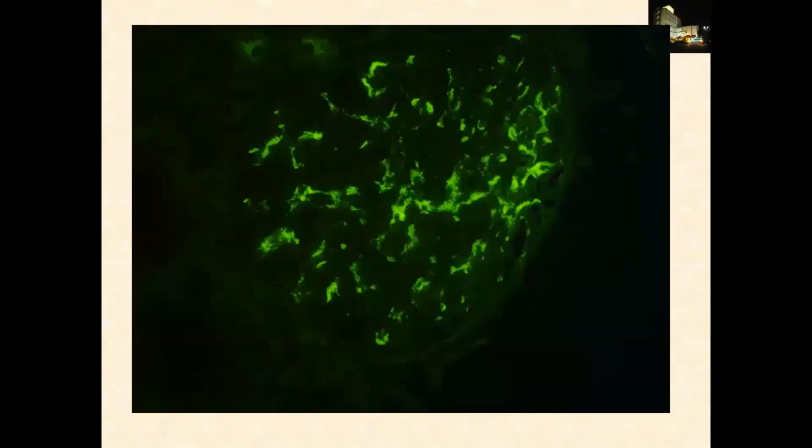This is the immunofluorescence staining for IgA, and we notice moderate to strong staining at the mesangium. The staining for IgA is on the mesangial side, with no staining at the peripheral capillary wall; the staining is restricted to the mesangial area.